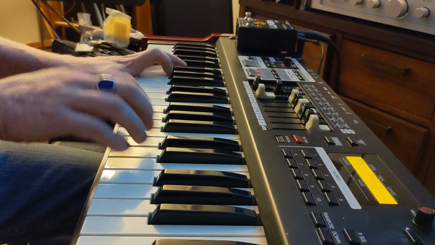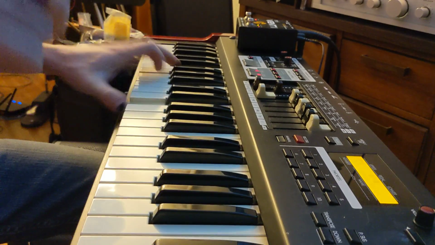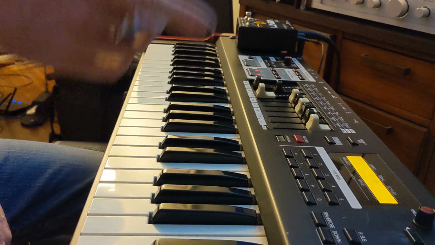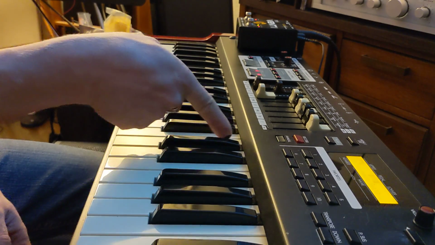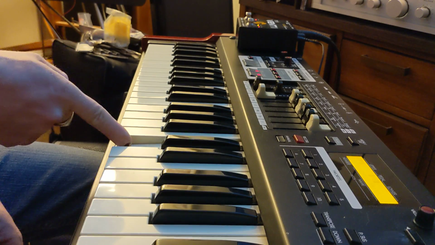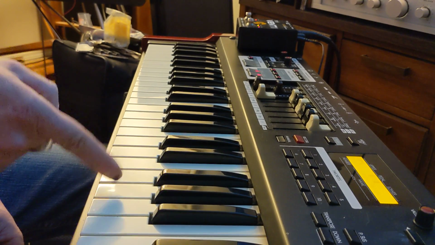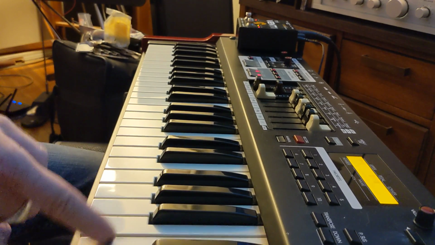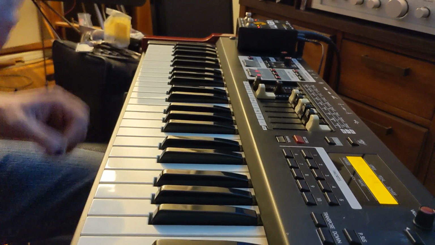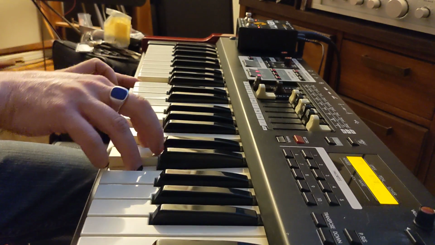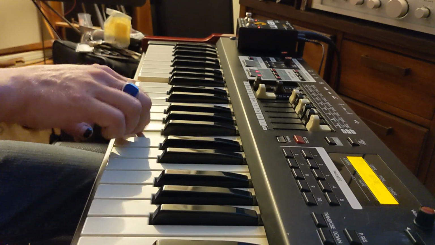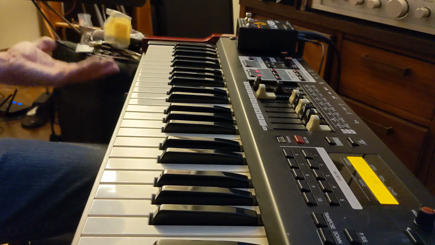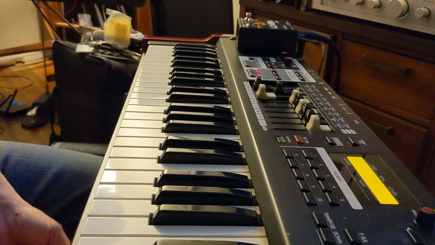So every major key has what's called a relative minor, and the relative minor starts on the 6th degree of the major scale. The 6th degree means 1, 2, 3, 4, 5, 6. Or we started on 8, 7, 8, 7, 6. So our A minor, also known as A Aeolian, that's the relative minor of C major.